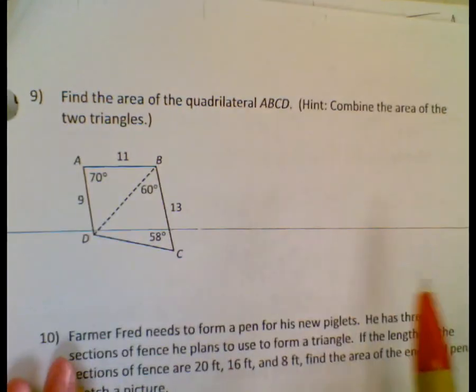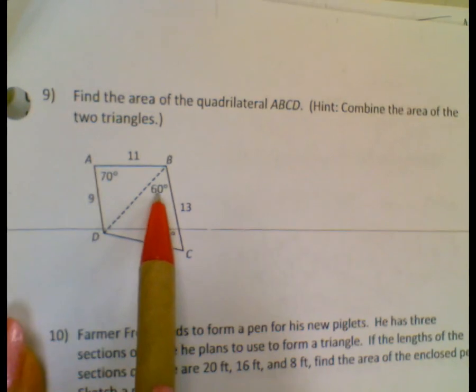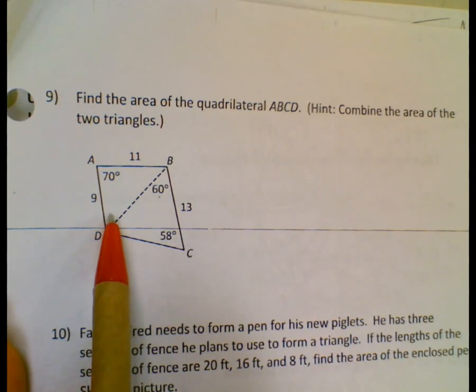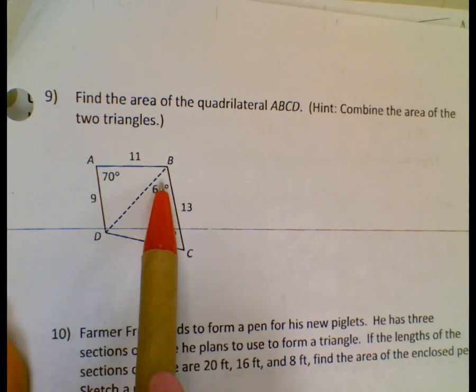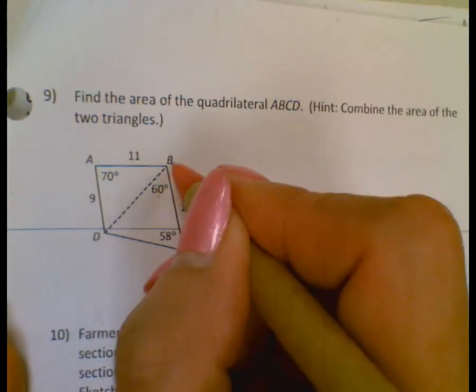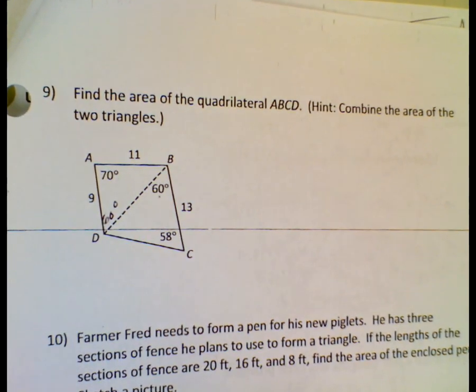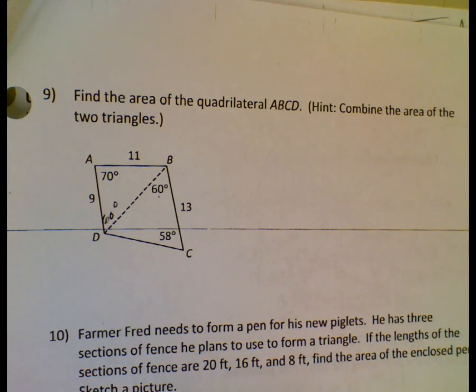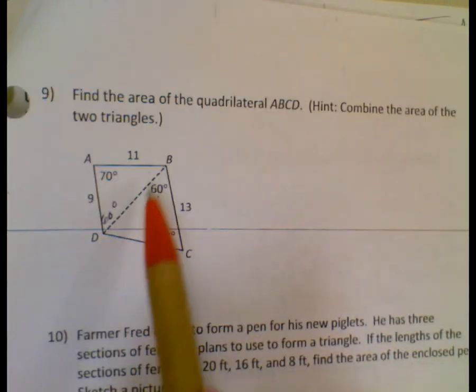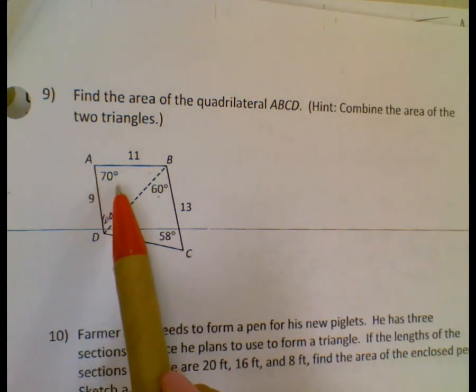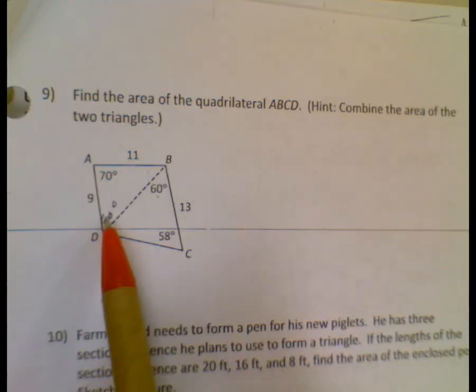Here's one thing you should know from geometry. If this is 60, what is this one? 60. Alternate interior angles. This dashed line serves as a transversal. So we know that's 60. So we should be able to figure out these other 2 angles by doing 180 minus. So in the first triangle right here, what's 180 minus 70 minus 60?